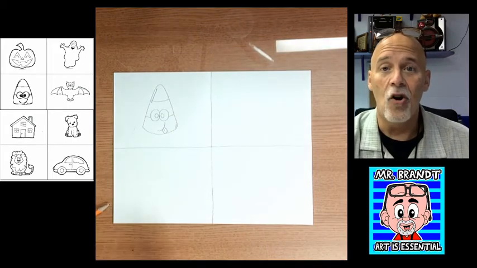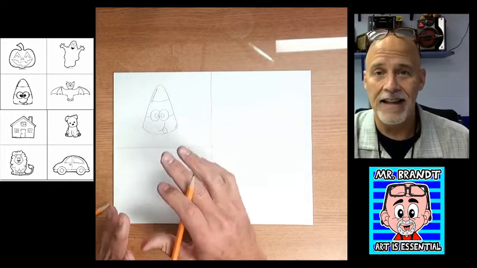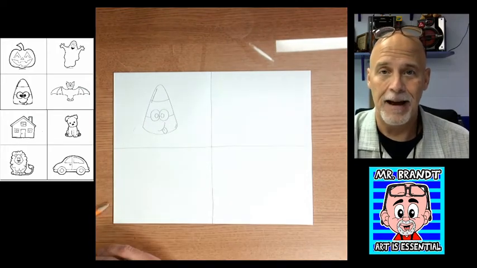Now, I've drawn all the details. I would go back and check it, make sure I got all the details that are in the observation part, okay?